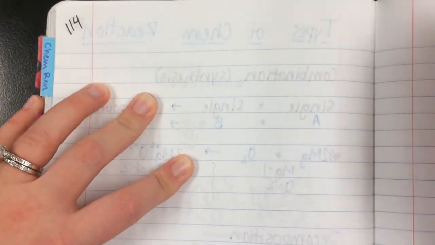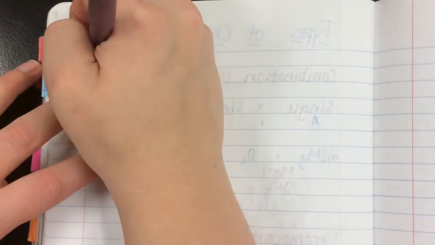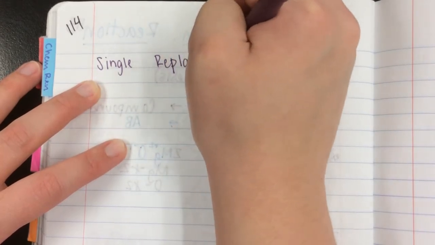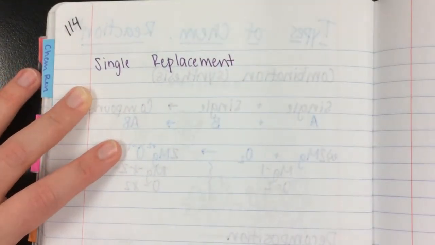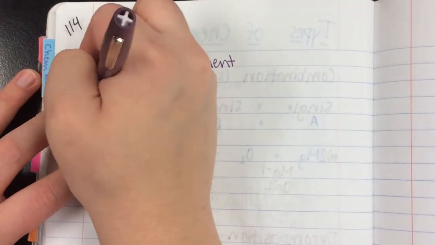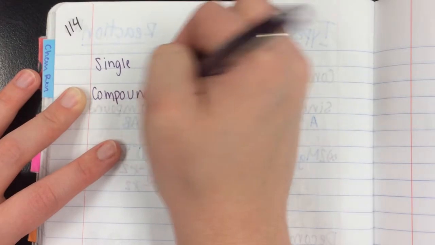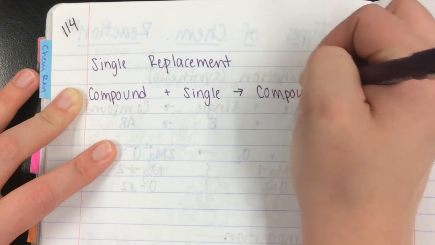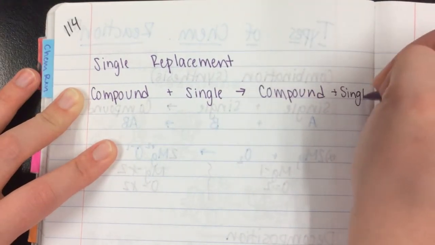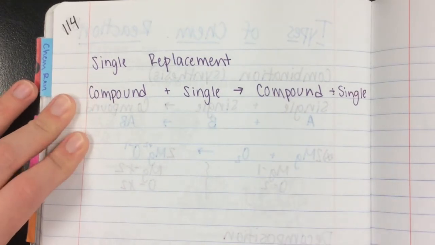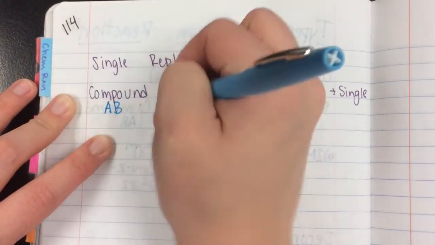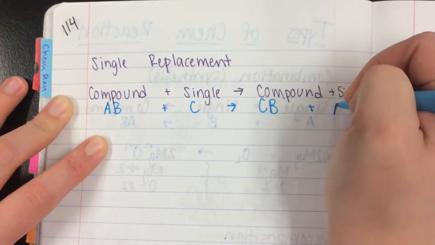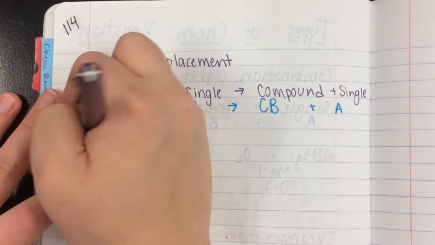The next type of reaction we're going to talk about is single replacement reactions. Single replacement reactions occur when we have two reactants, typically a compound and then a single element. The single element goes in to replace one of the parts of the compound. You have to replace the like charges. So if the single element would form a positive charge, then it's going to replace the positively charged part of the compound. So in letter terms, we'd have AB as a compound plus C goes to make CB plus A.